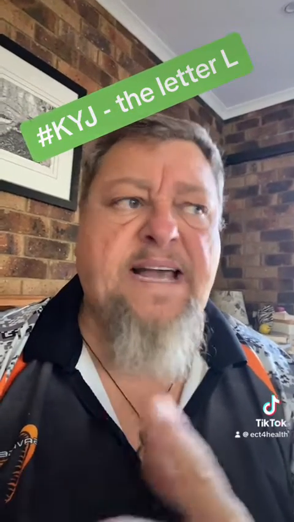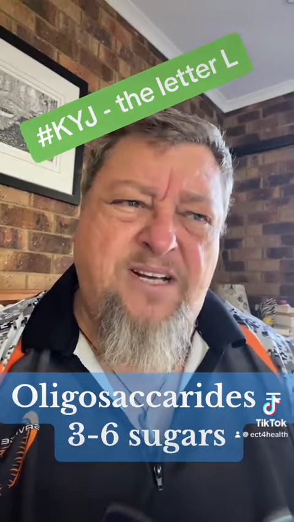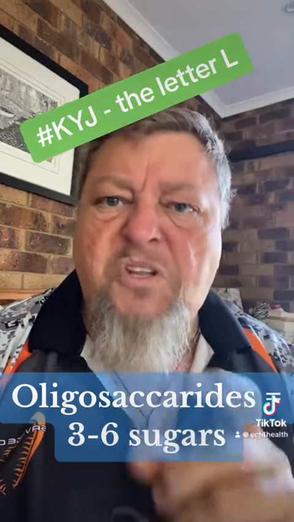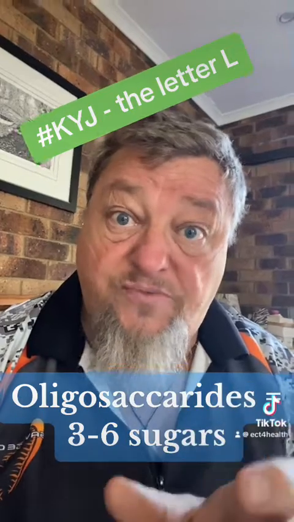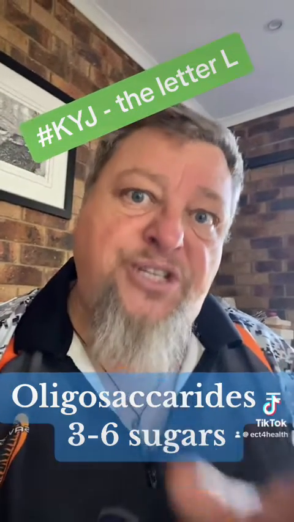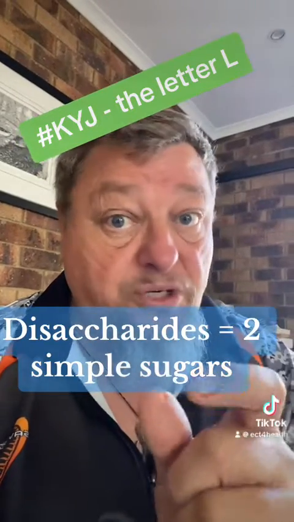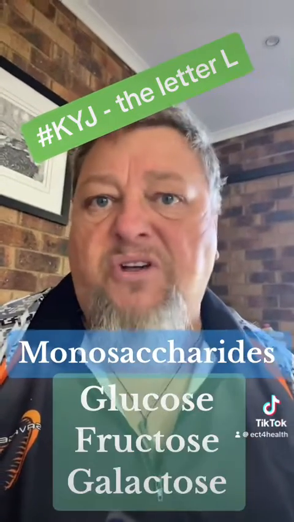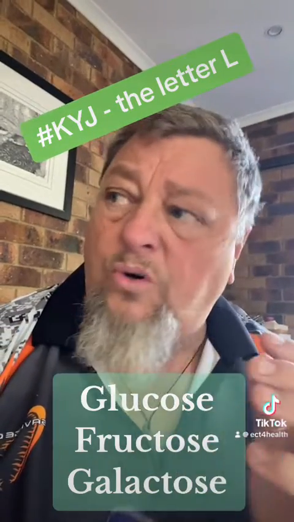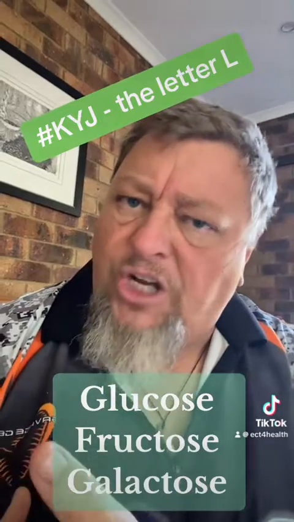If we have a look at all of our carbohydrates, they are bunched into groups. They are large carbon molecules called polysaccharides. We commonly call those ones starches. Then we have oligosaccharides, which have between 3 and 6 different simple sugars joined together. Then we come to disaccharides, which is 2 simple sugars joined together. And then monosaccharides, which are small enough for us to be able to absorb. So all of the others, disaccharides, oligosaccharides, and polysaccharides, we've got to break down in our digestion.